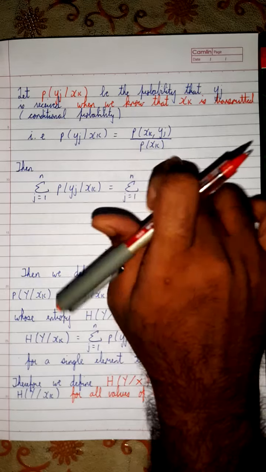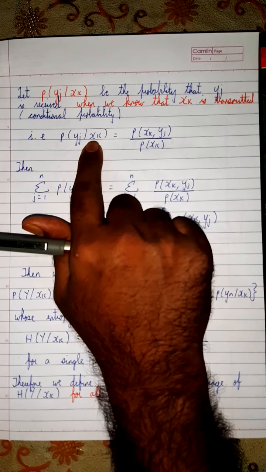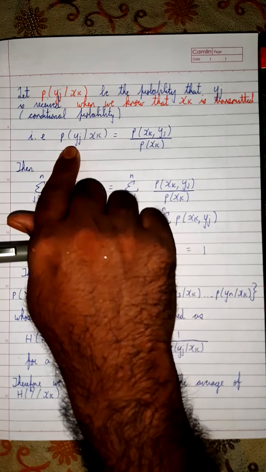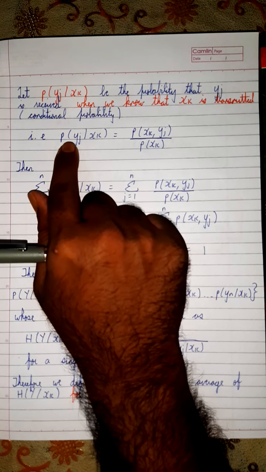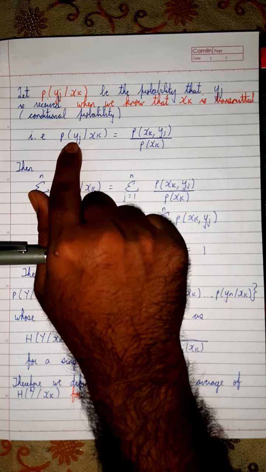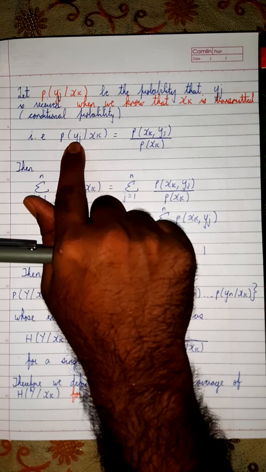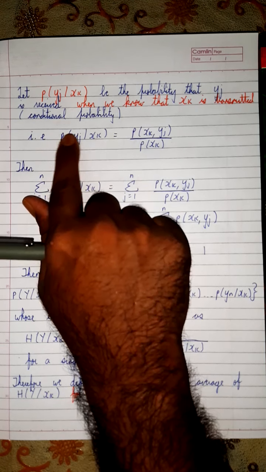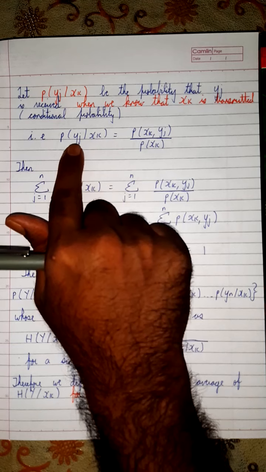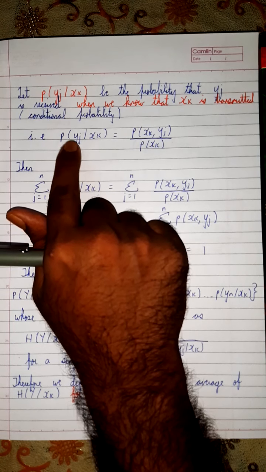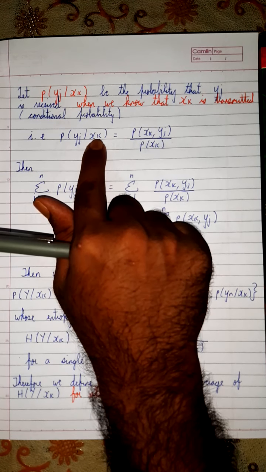Here xk is constant and yj is the event, right? So if I want to find the probabilities for all the received symbols, I will do the summation with respect to j, because xk is constant.